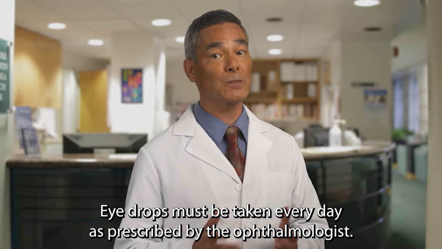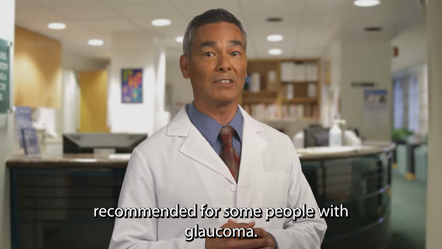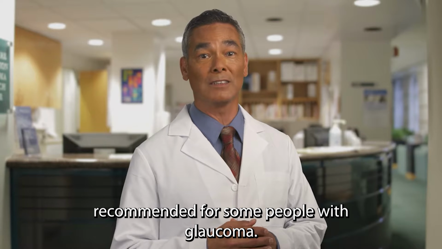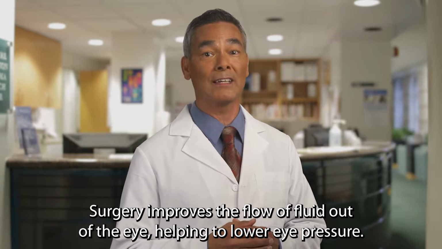Glaucoma eye drops must be taken every day as prescribed by the ophthalmologist. Surgery may be recommended for some people with glaucoma. Glaucoma surgery improves the flow of fluid out of the eye, helping to lower eye pressure.